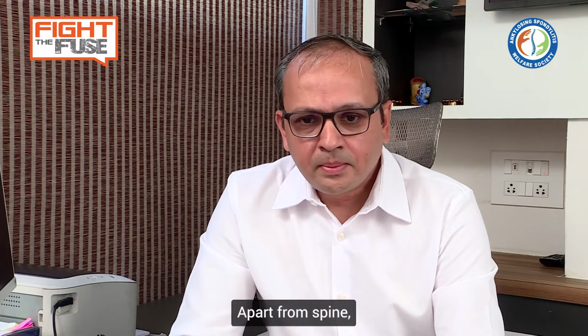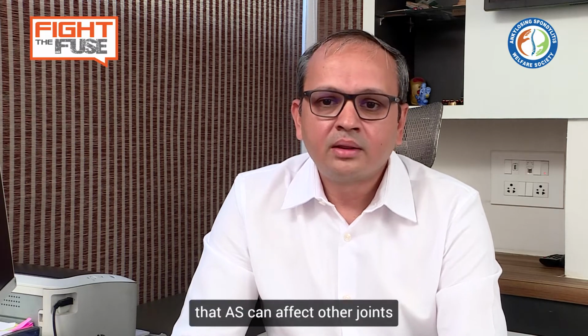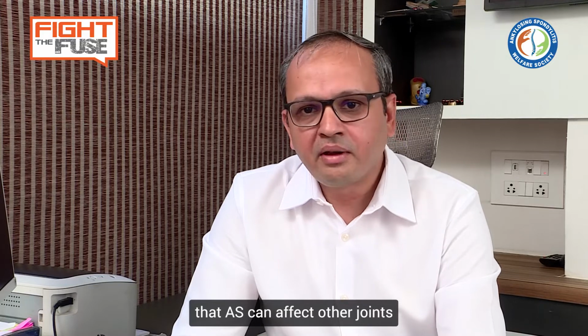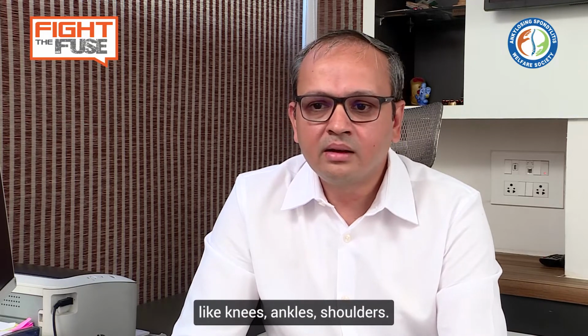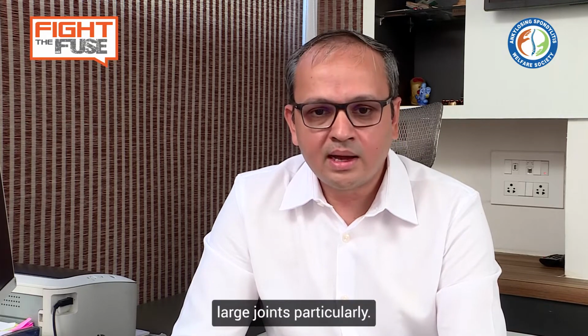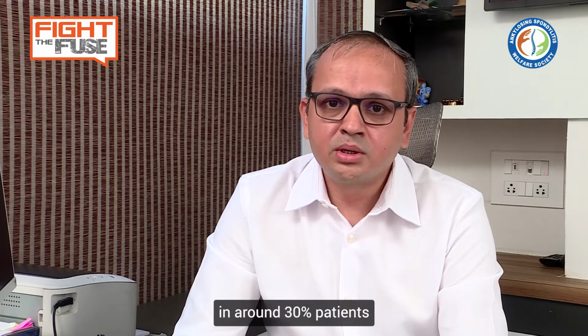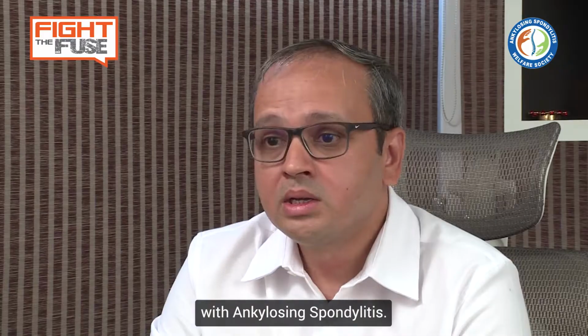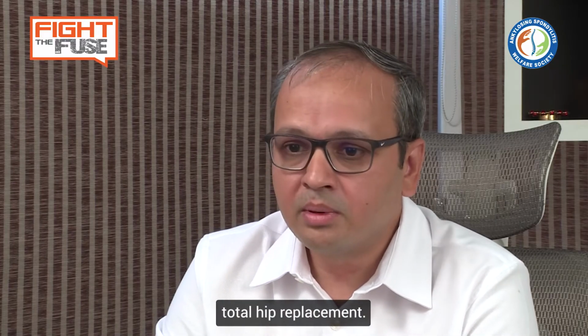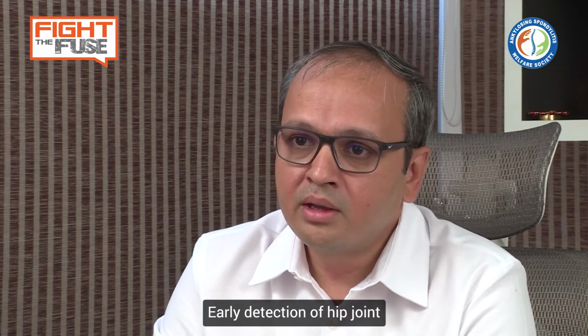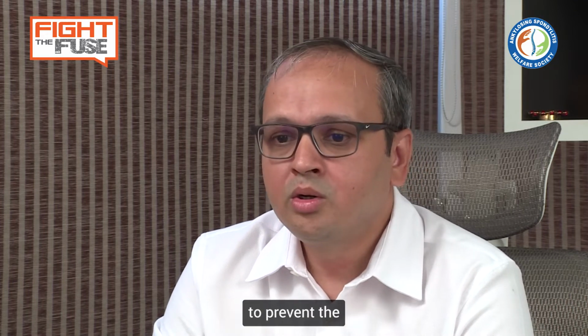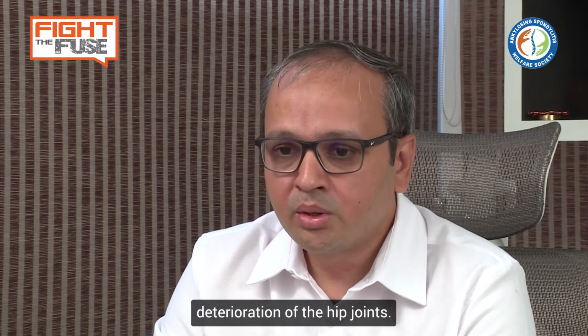So, apart from the spine, a patient with AS should be aware that AS can affect other joints like knees, ankles, shoulders. So, it affects large joints particularly. Hip joints are involved in around 30% of patients with ankylosing spondylitis. Severe cases require total hip replacement.